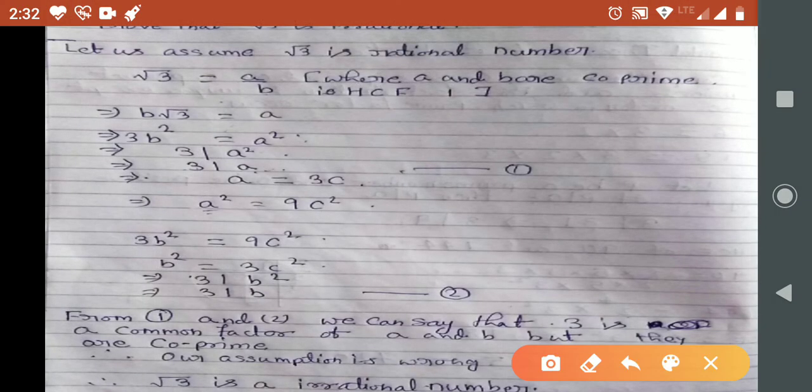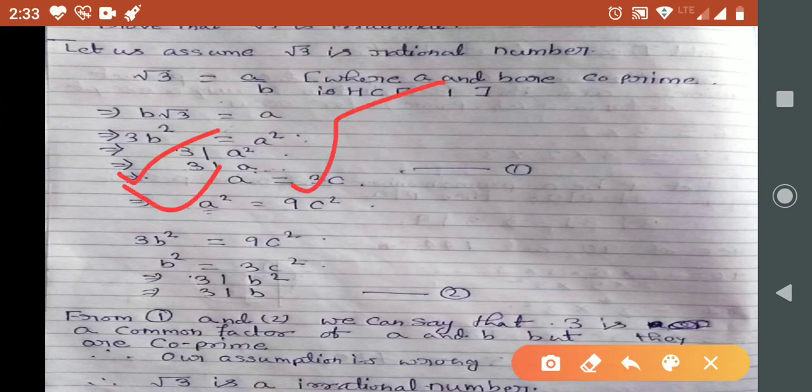Now here is an important sum. Prove that root 3 is an irrational number. In order to prove that, we will take, on the contrary, that root 3 is a rational number. So if root 3 is a rational number, then root 3 can be written in the a by b form, where a and b are co-prime, that is, HCF is 1.